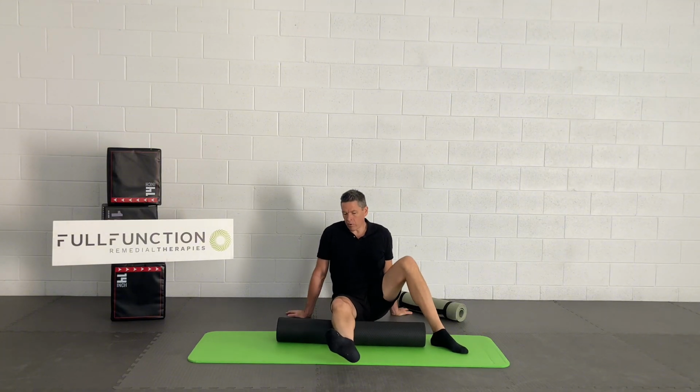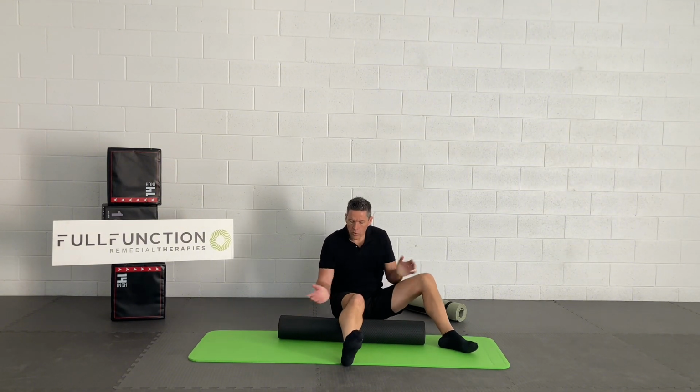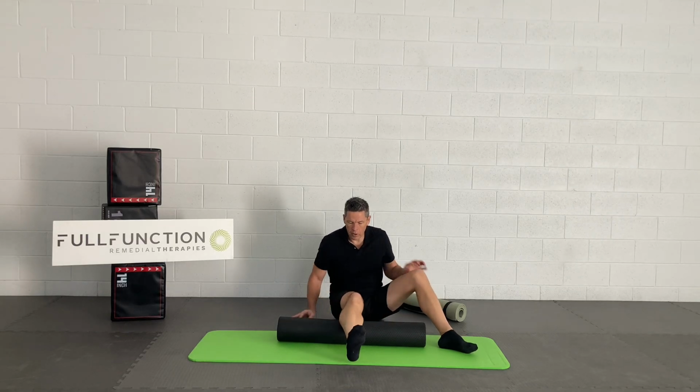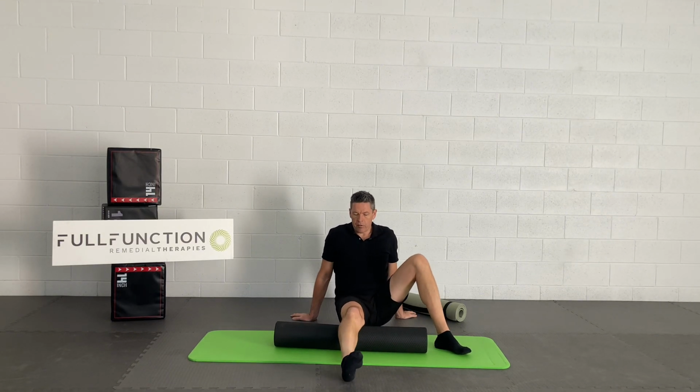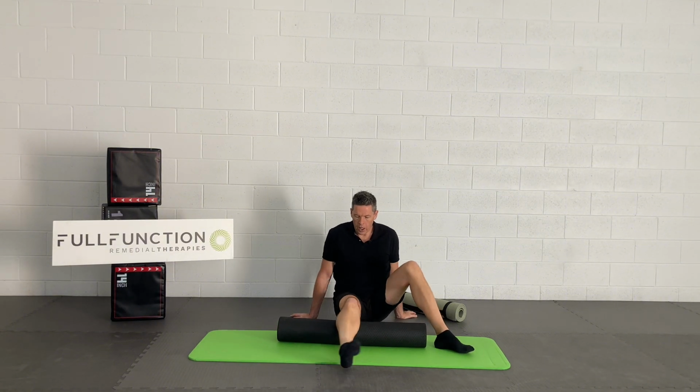Don't forget, roll your foot out, have your foot straight, roll it to the inside so you get all the compartments of those muscles behind the knee. As we do this, and loosen that up, that knee can start to move around a lot better.